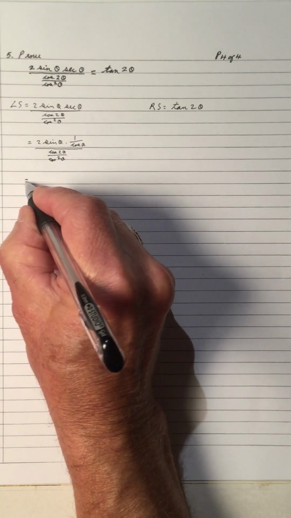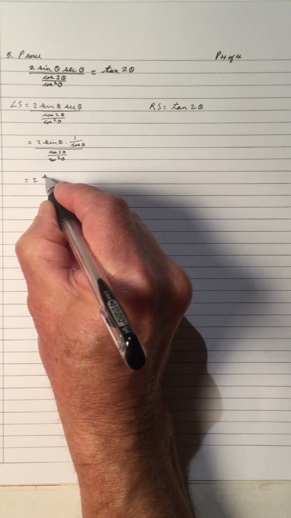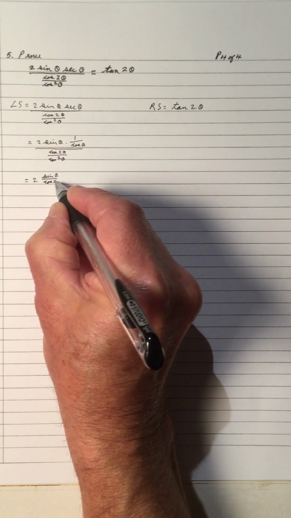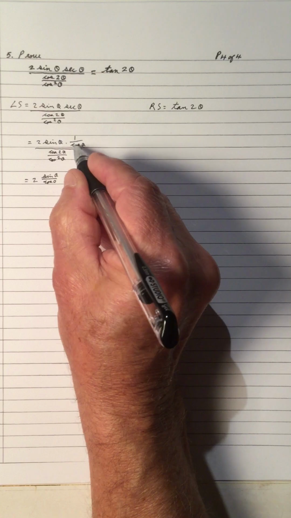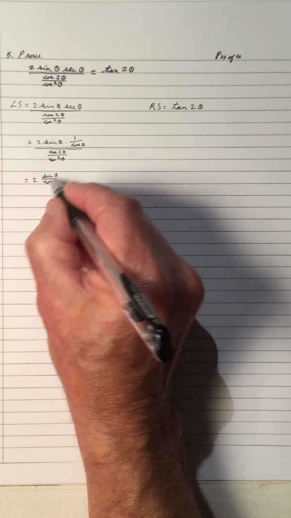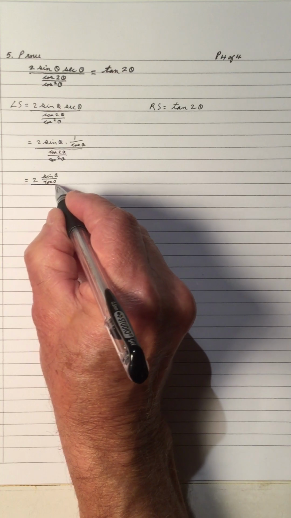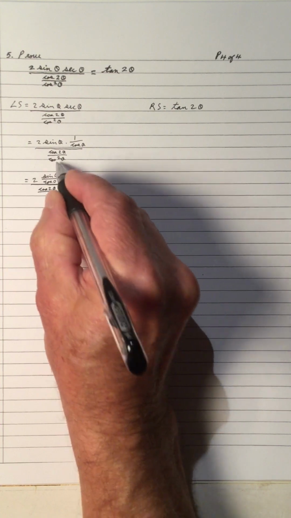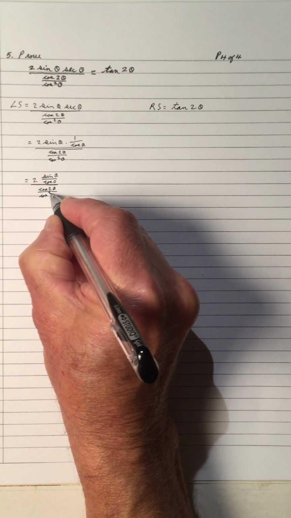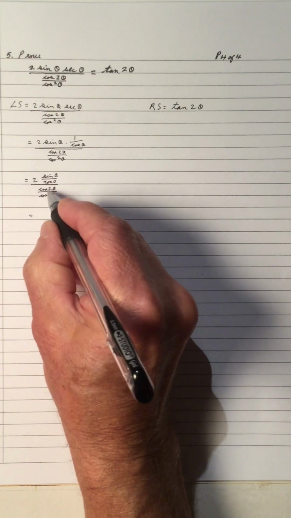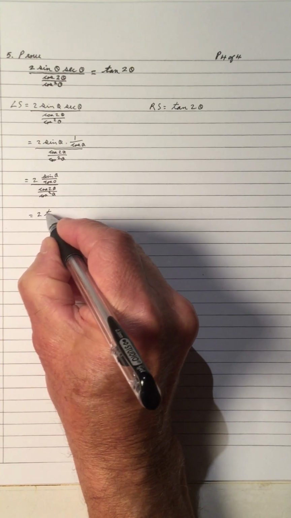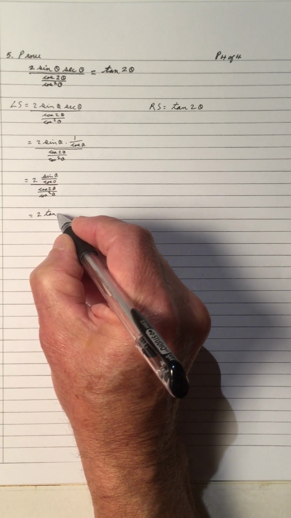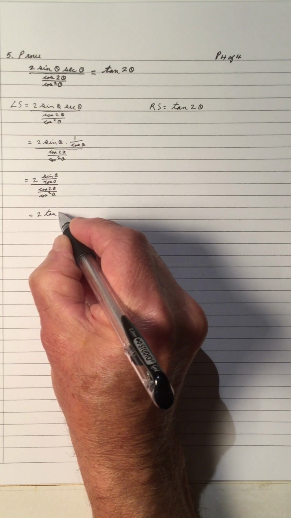Okay, so that becomes 2 sine theta times 1 over cos, which is 2 times sine over cos. And this becomes cos 2 theta, not changing the bottom at all. Just got to be careful. So that's a 2 tan.